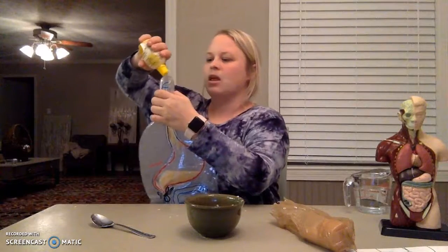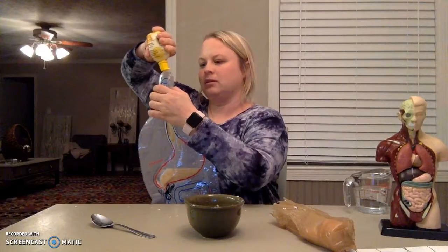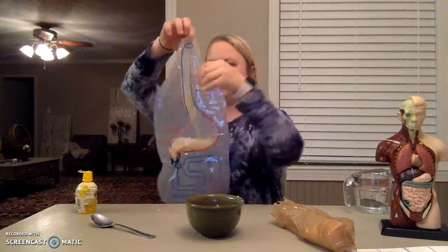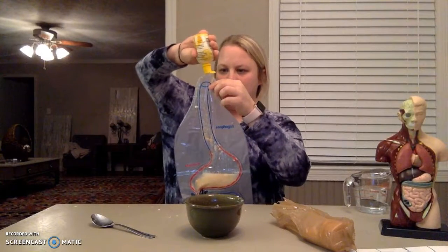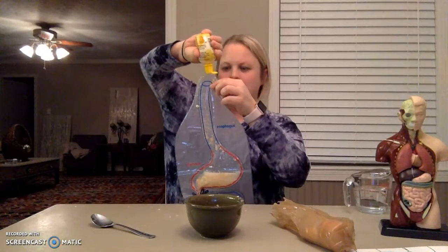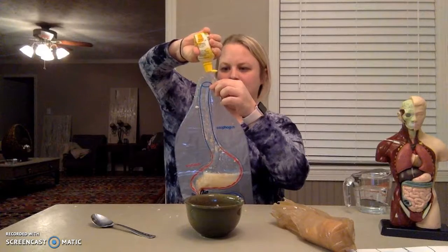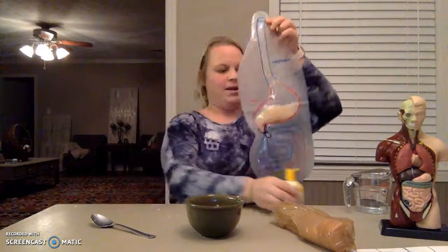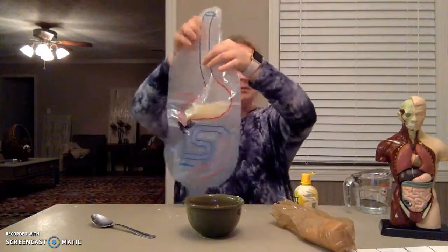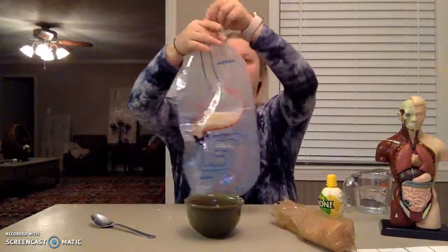Okay, so I'm putting my stomach acid in here. It is going all the way down. Do I have enough? Let me see. And you just want to make sure you get a good amount in there so you can have a reaction so the students can see it. All right, now that I have my lemon juice, my stomach acids in my stomach along with my food, now we're going to tie another rubber band around the top.